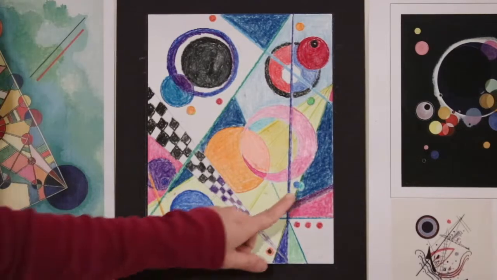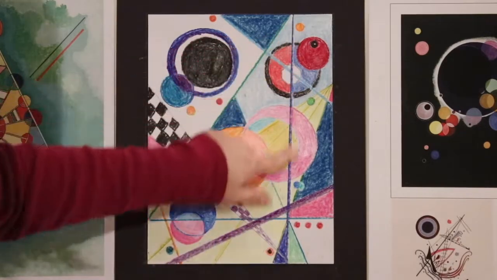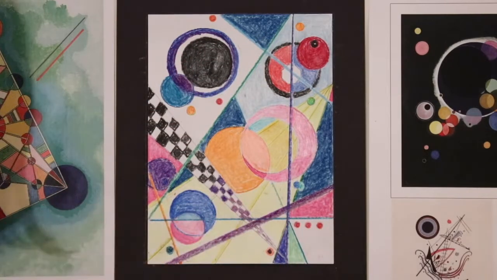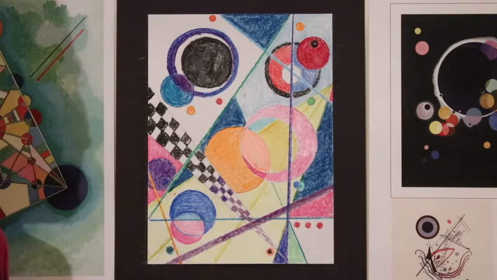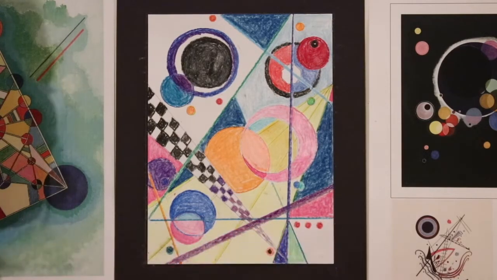So you can see that I colored in a lot of the areas. We talked about all the different kinds of geometric shapes, circles. We talked about lines being vertical and horizontal. And we even talked about a little bit about trapezoids, and that would be a shape like this that's got four sides that are uneven.